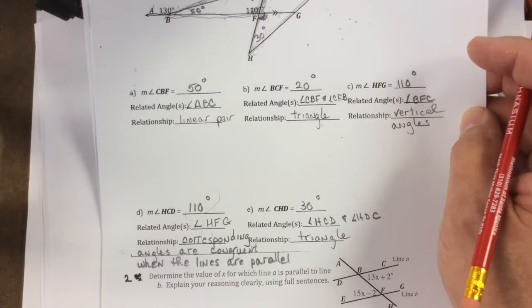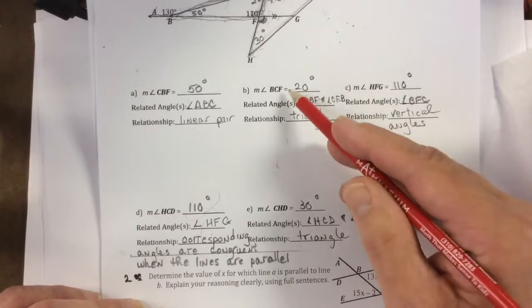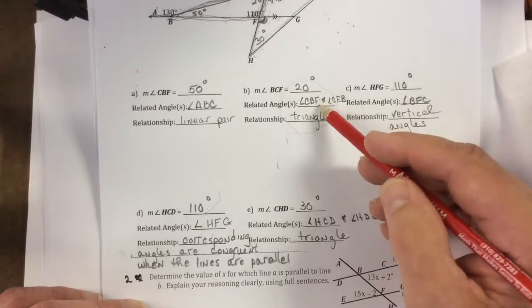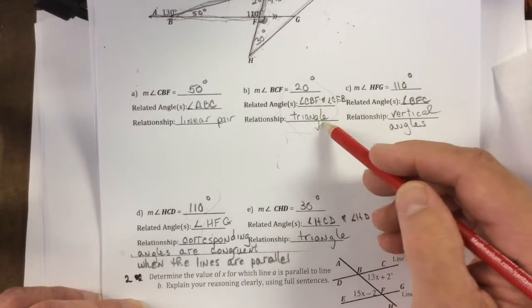Say you only wrote one of the angles for the two, would you still have full clarity? If you only put one angle here and you tell me that you figured this out because of the triangle angle sum theorem, I'm going to wonder, where's the other angle? Do you really know what this means?